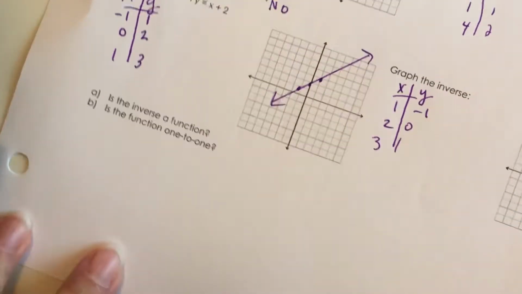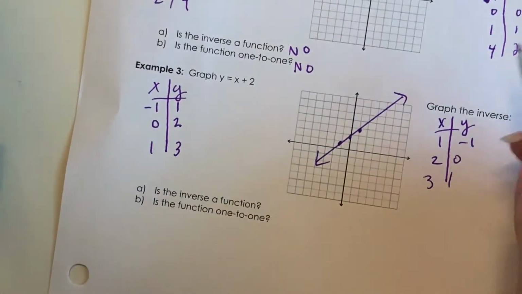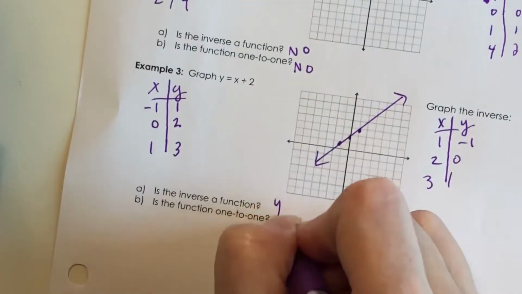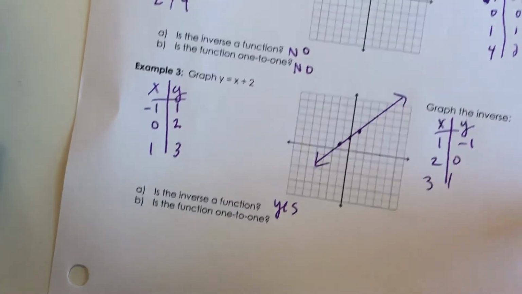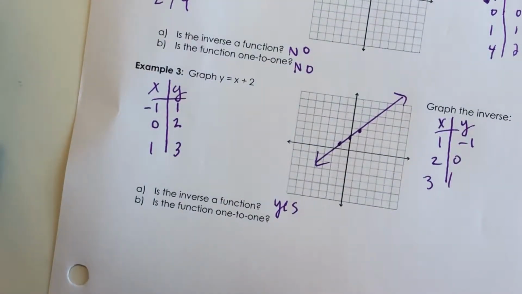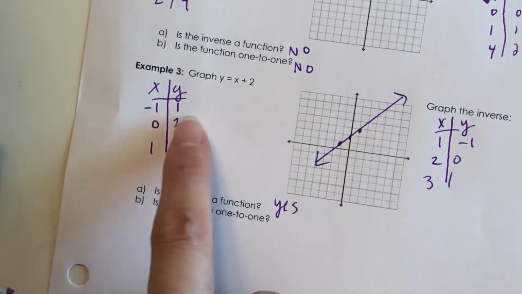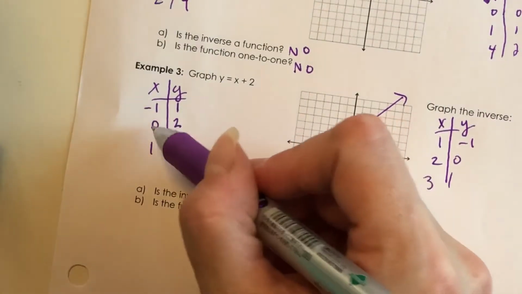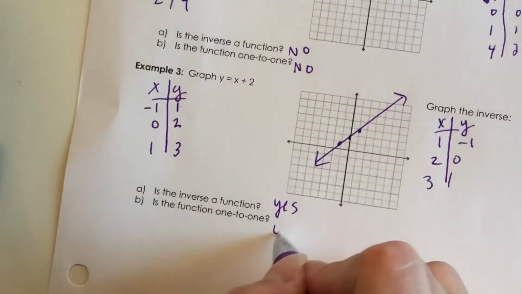Is the inverse a function? Well, if I look at my table of values over here, each x was matched with exactly 1 y, so I can say yes. And I could also do the vertical line test on this graph. Is the function 1 to 1? So the original function, yes, because each x was matched with exactly 1 y, and each y was matched with exactly 1 x. I never had a repeated y value in this table, so I can say yes.